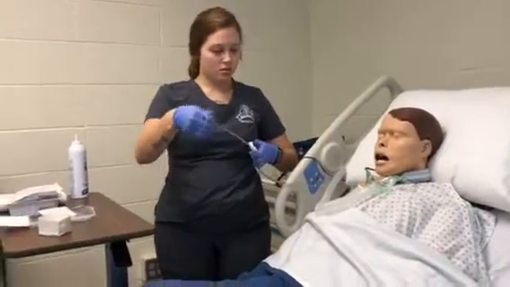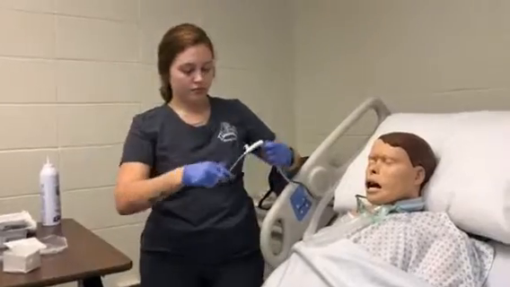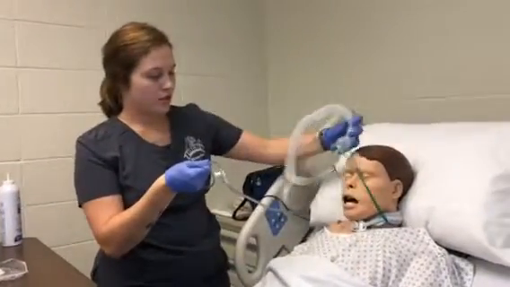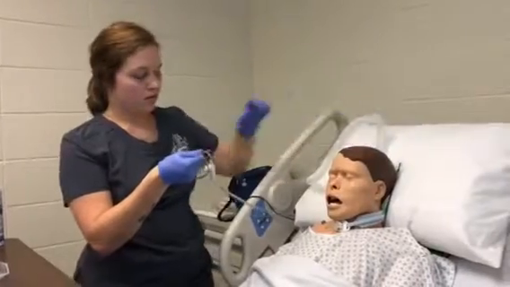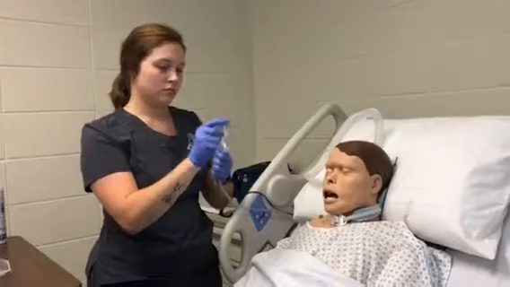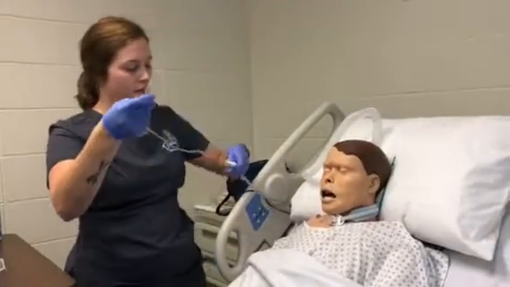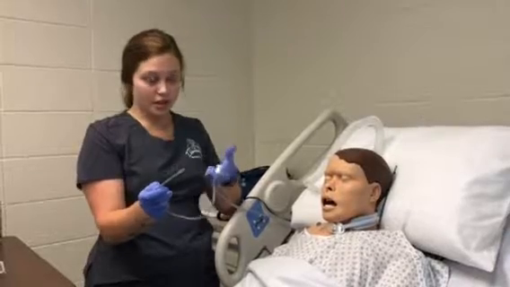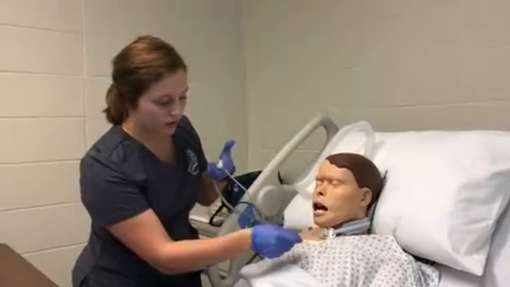And now I'm going to move the oxygen away. We are going to insert this in. We want to make sure that we're not sucking anything while we're going in.